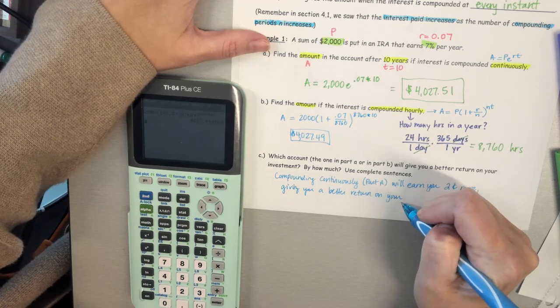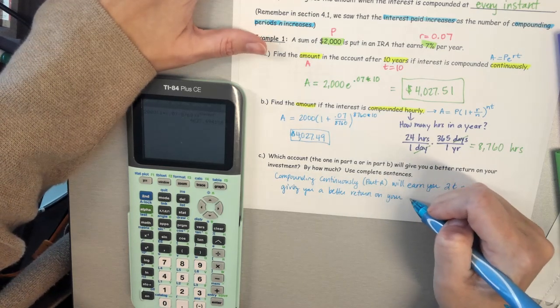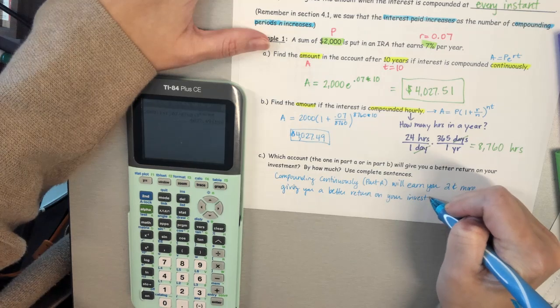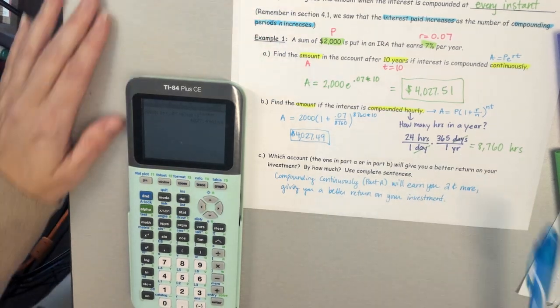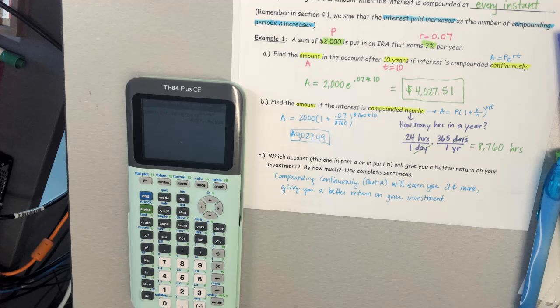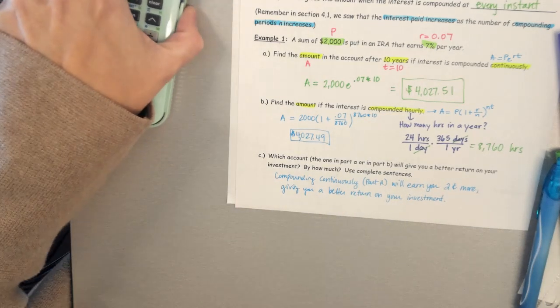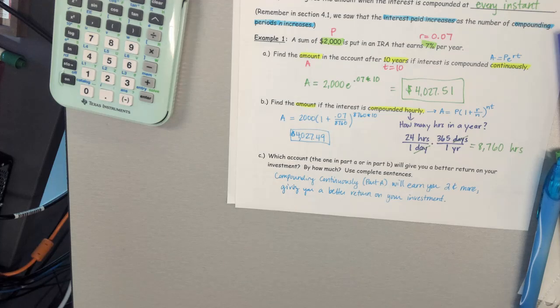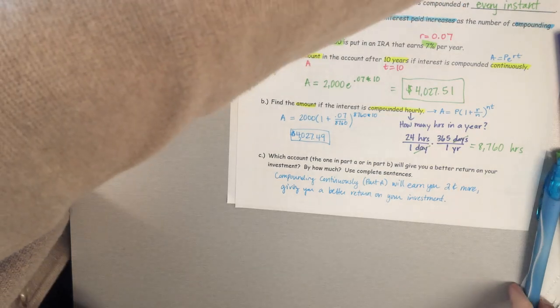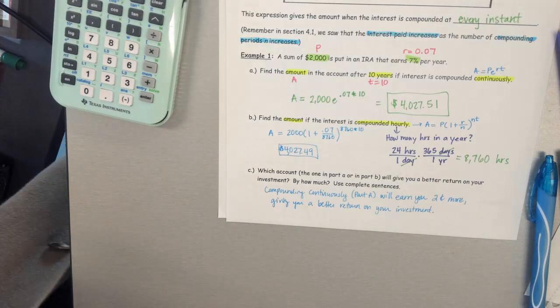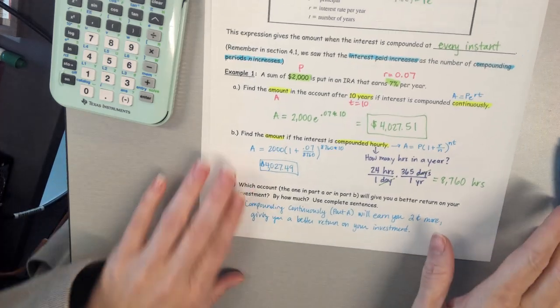So if you get something that's hourly, that's really good, right? Hourly is a lot. Remember yesterday we did some quarterlies. Depending on what the difference is and how many times a year it's compounded, that's going to affect by how much more it is. So hourly is pretty much just as good as compounding continuously.